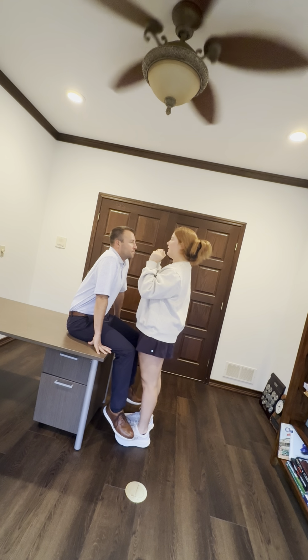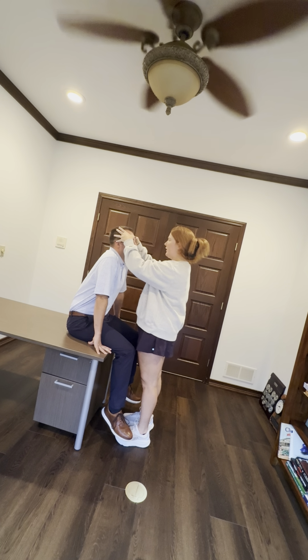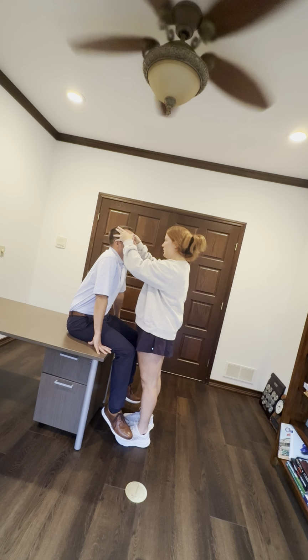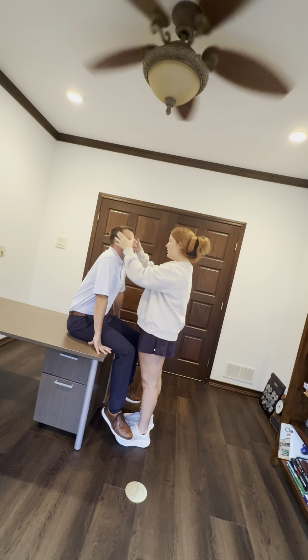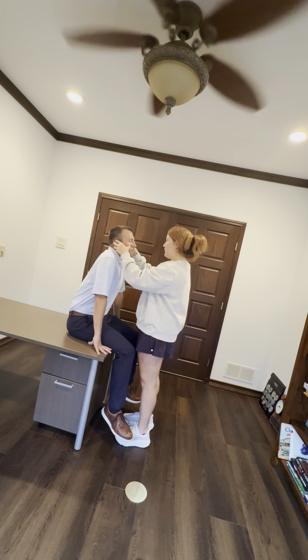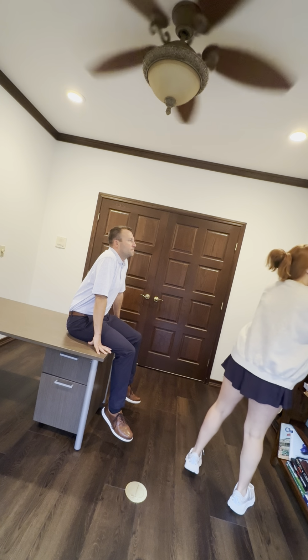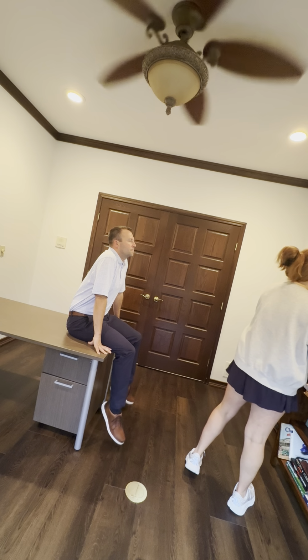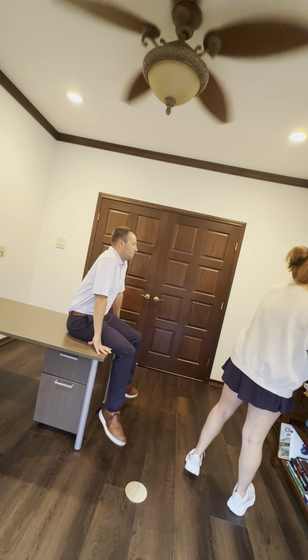So you're gonna feel me here in the front. Let me know if there's any pain or tenderness. Any pain or tenderness there? No. Okay, I'm gonna do your maxillary sinuses. Any pain or tenderness? No. Awesome.